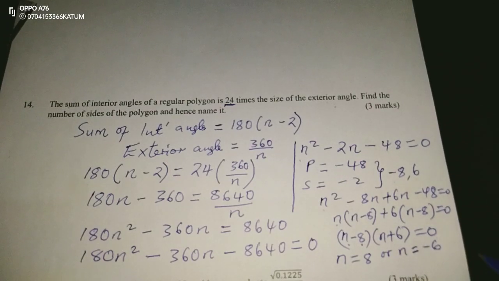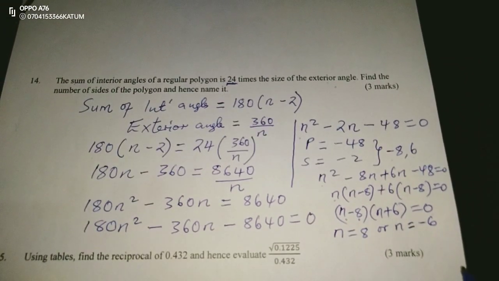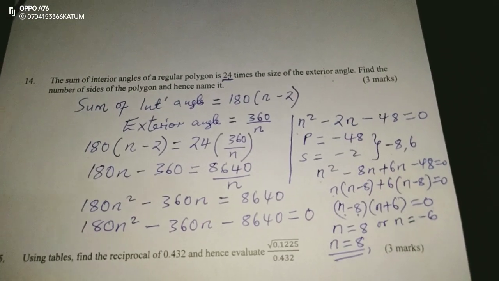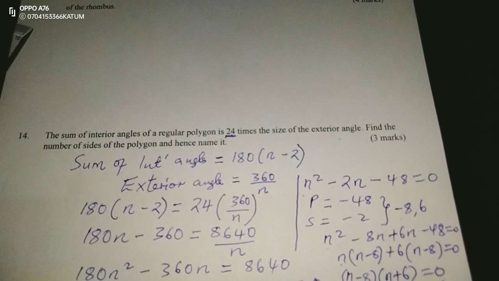Definitely, because we are dealing with a number of some items, and in this case, number of sides, we will settle at n equals to 8. So the number of sides is 8, and hence such a polygon will be called the octagon.